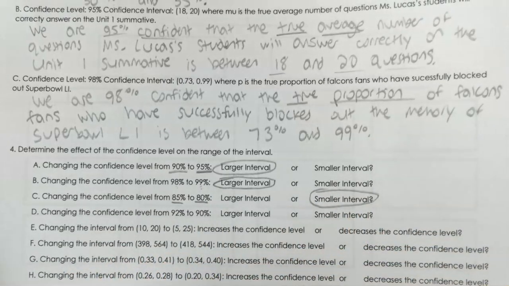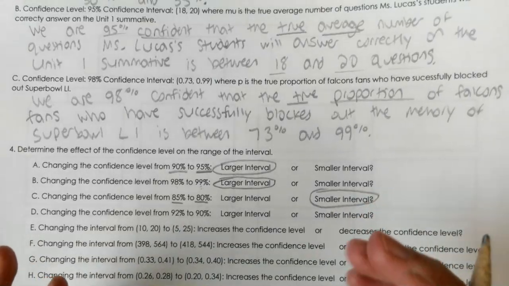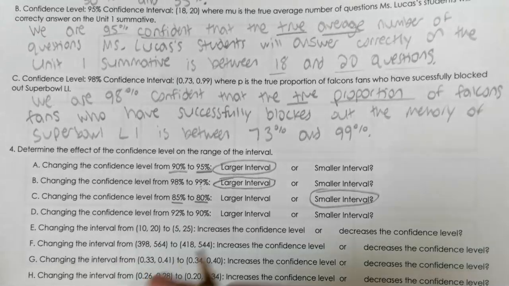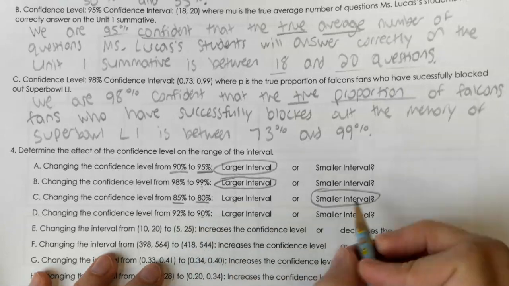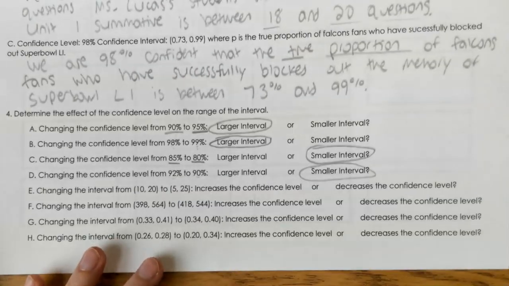All right, I want you to try D on your own. Just think of that Garfield cartoon with the huge interval and the weatherman being 100% confident. Okay, so going from 92 to 90, my confidence level is decreasing. So I must have a smaller interval to be less confident.